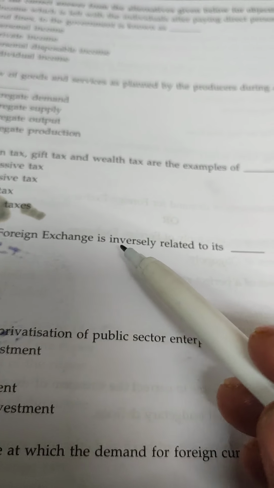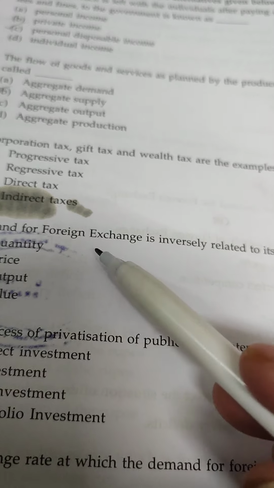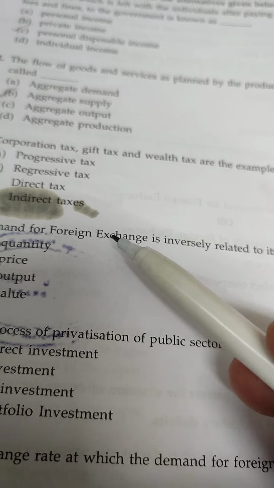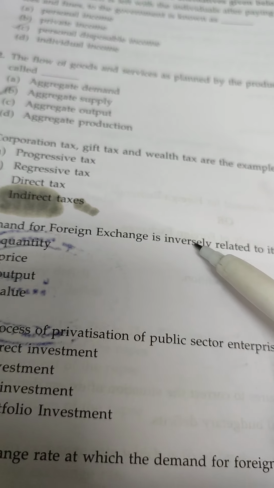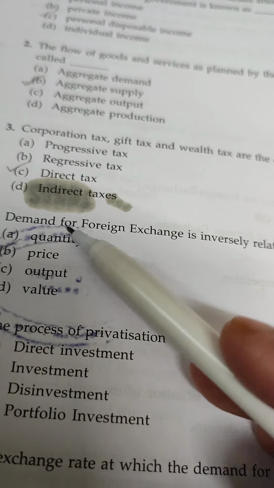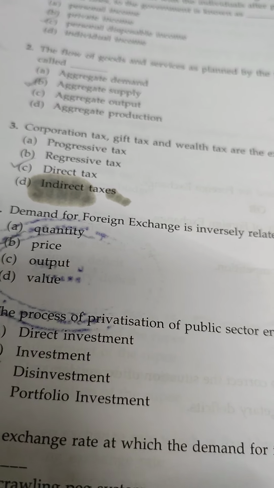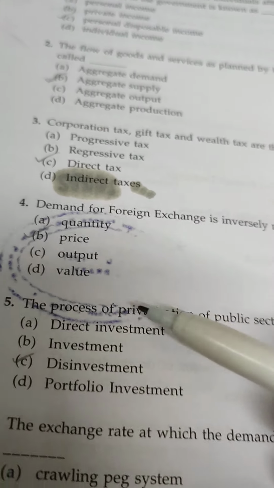Demand for foreign exchange is inversely related to its what? The demand for currency depends on price. It is inversely related to price. When the price is more, the demand for the currency will be less, and when the price of the currency is less, demand is more.